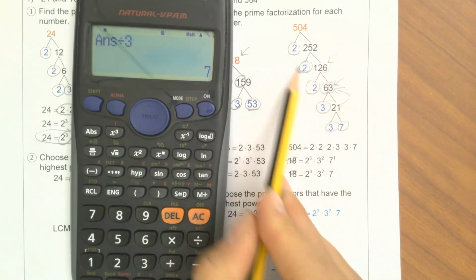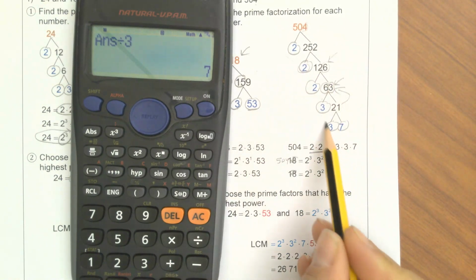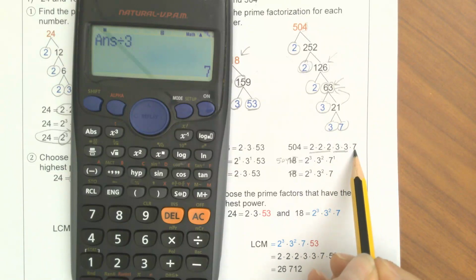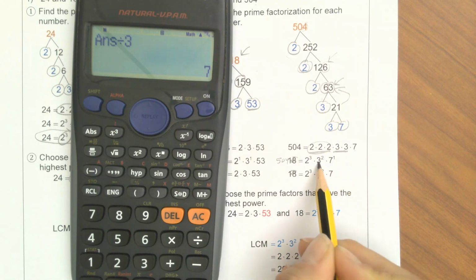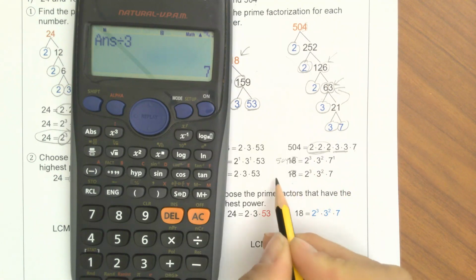So 504 is equal to 2 times 2 times 2 times 3 times 3 times 7. So we have 3 twos, 2 threes, and 1 seven. So I take those 2's and I say I have 3 of them. I have 2 threes and 1 seven. So I write it this way. That should be 504. Okay.